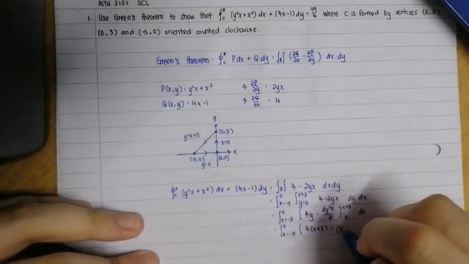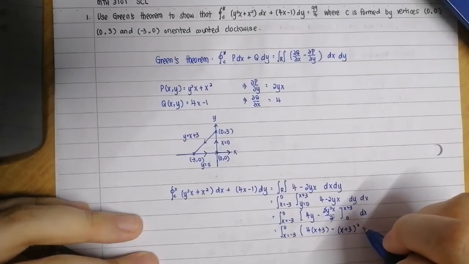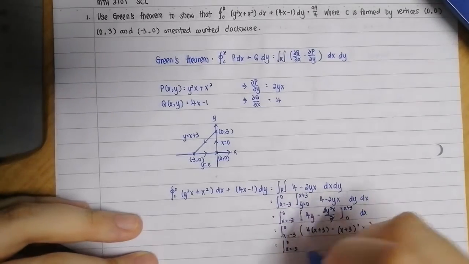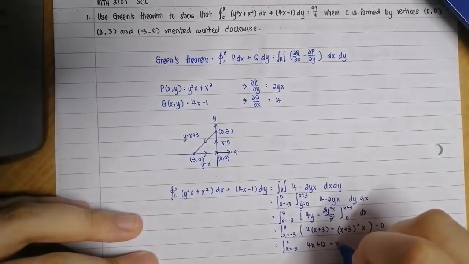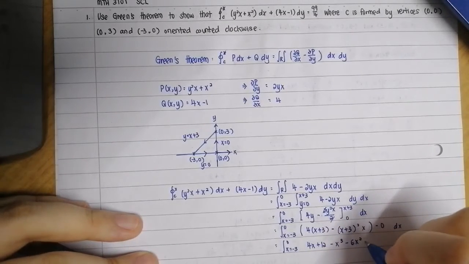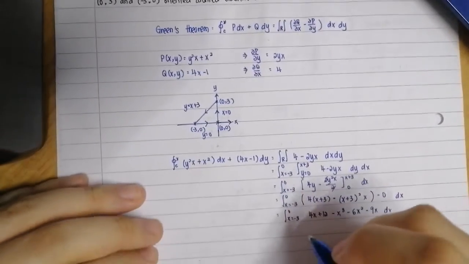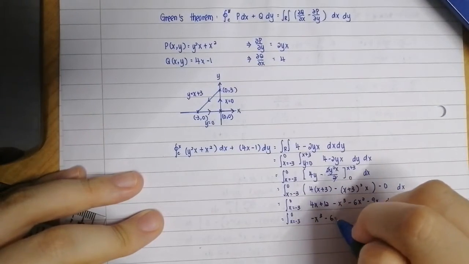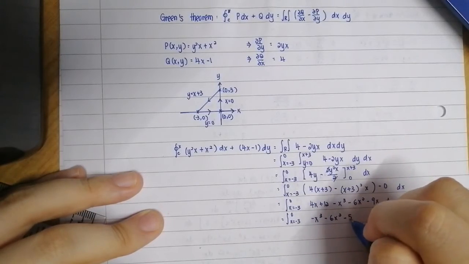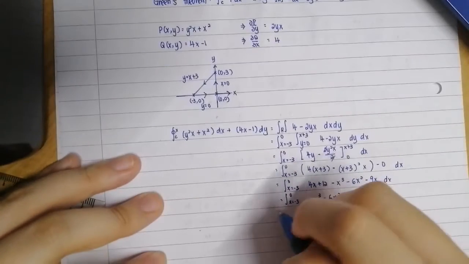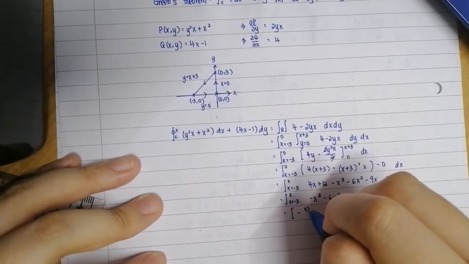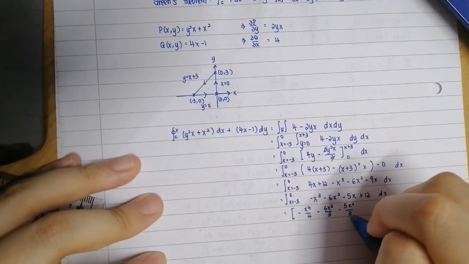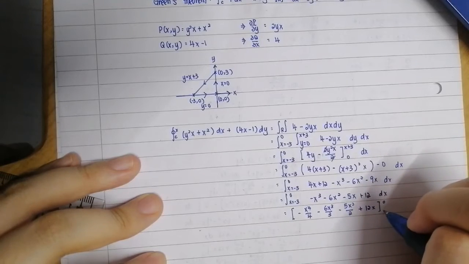So we cancel out the 2, minus 0, dx. So we expand it to become 4x plus 12 minus x cubed minus 6x squared minus 9x dx. So we rearrange it according to the power of x: negative x cubed minus 6x squared, 4x minus 9x, minus 5x plus 12 dx. So we can do the integration: negative x to the 4 over 4 minus 6x cubed over 3 minus 5x squared over 2 plus 12x, from -3 to 0.